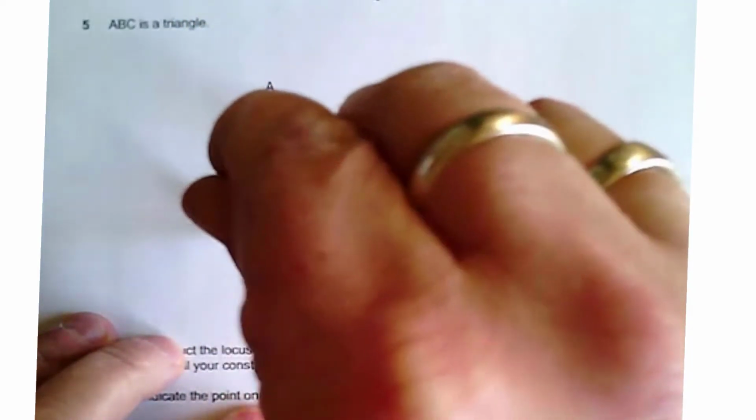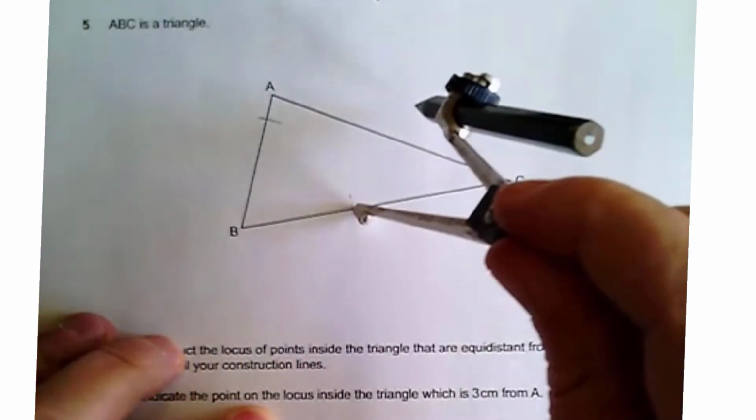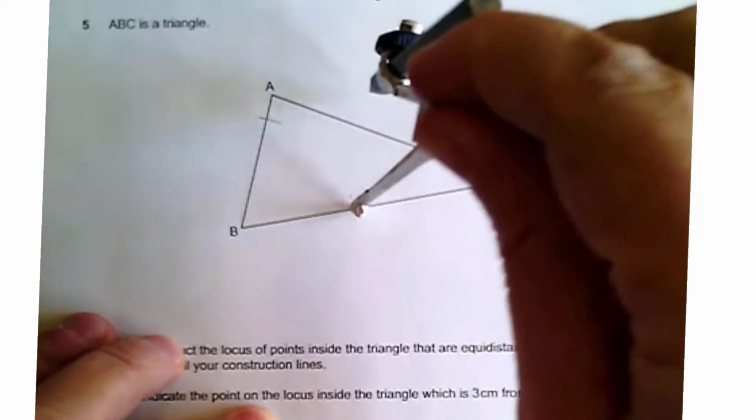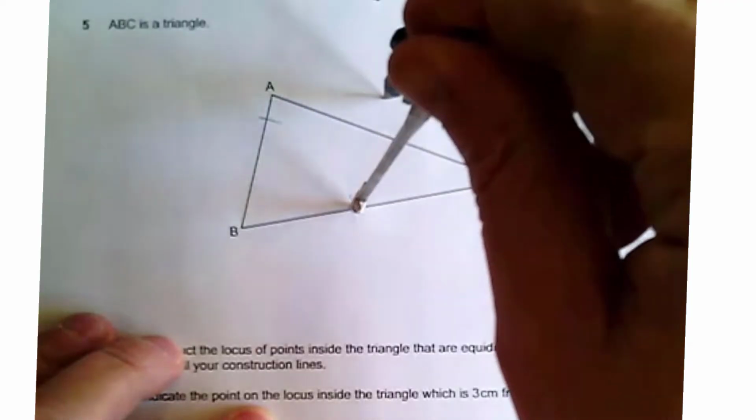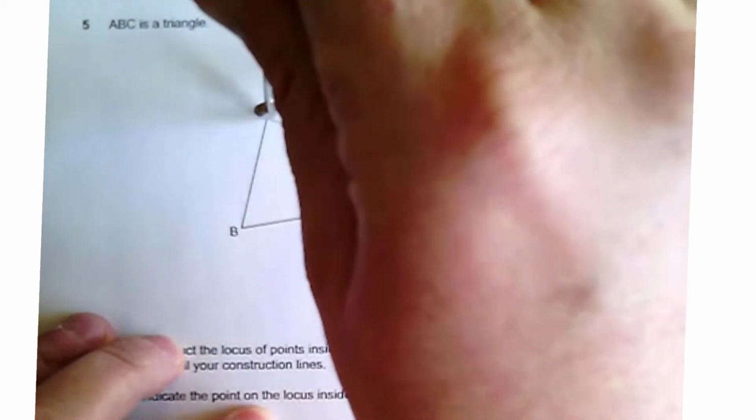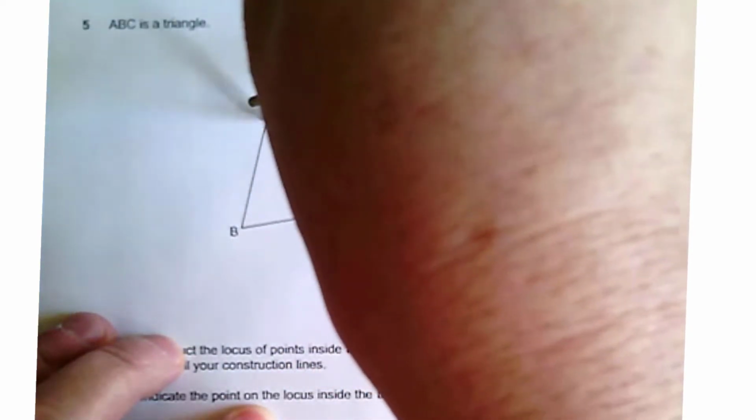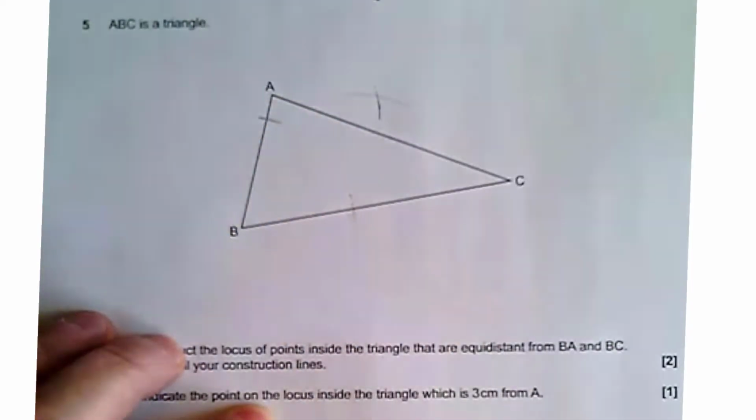and cuts down here. Okay, and then move the compass to the points where I just did the cuts and draw two arcs. Like that. It should form a little cross.